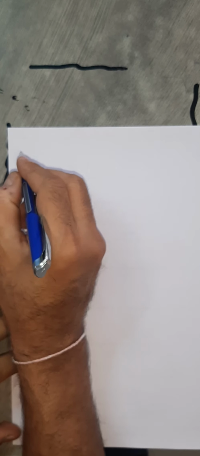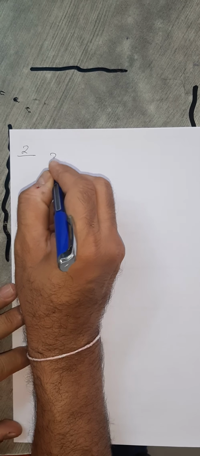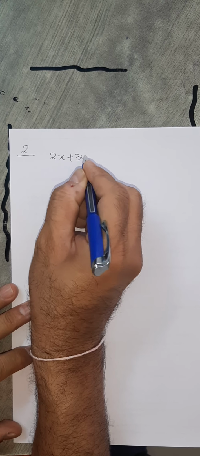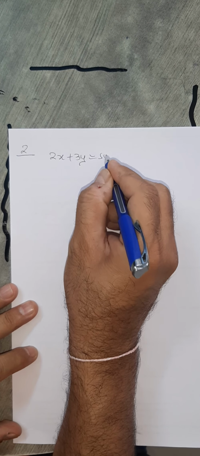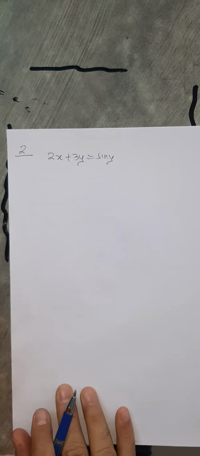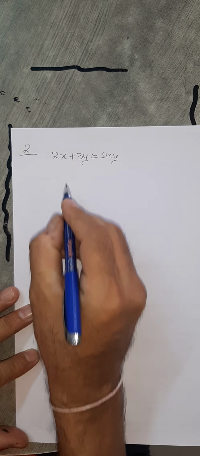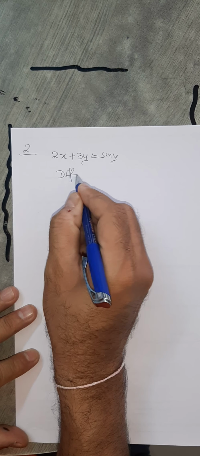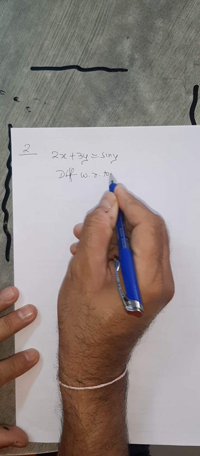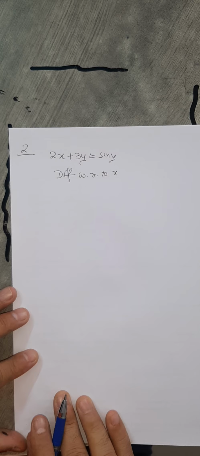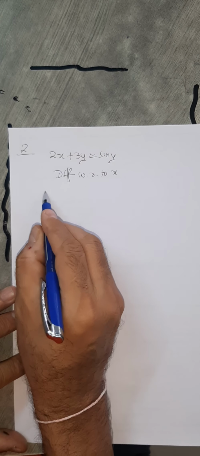So second question here, 2x plus 3y equals sine y. What is the question? Question is same everywhere, get the dy by dx. So what I'll do, I'll differentiate with respect to x.